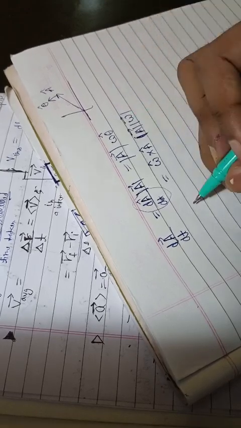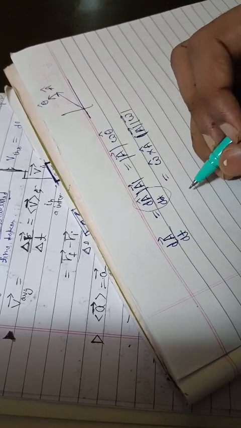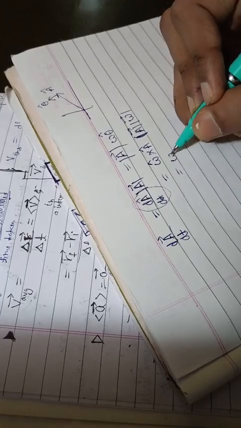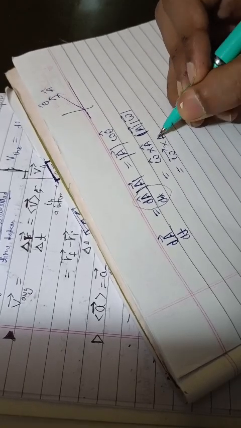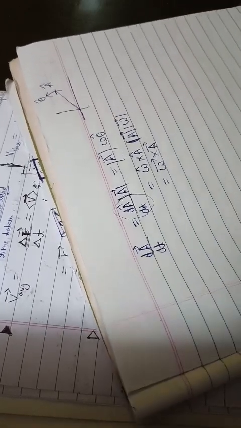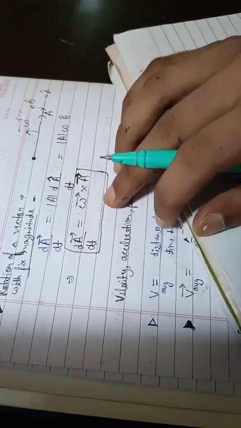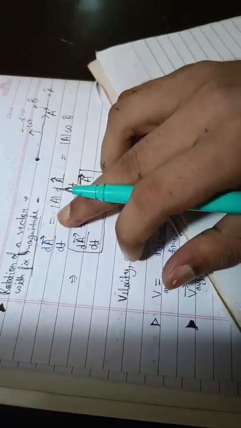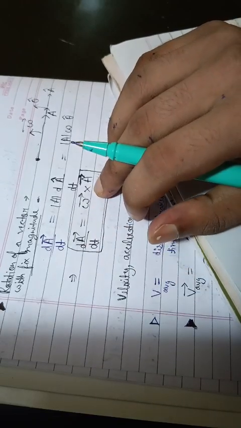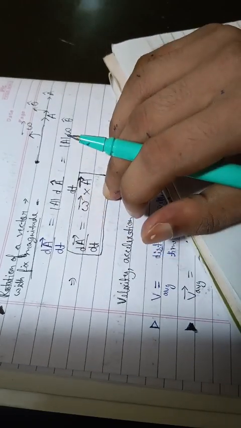This gives the rotation of a vector, which is also written as this. So this is how we derive this relation for dA by dt when the magnitude of the vector is fixed. The rotation of a vector simply gives this value.